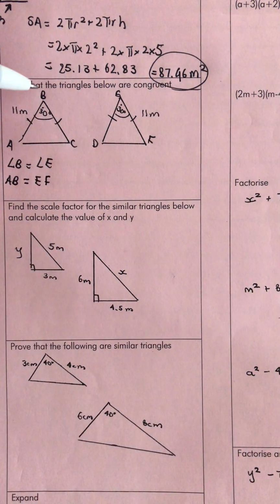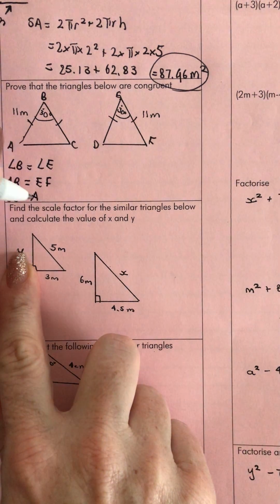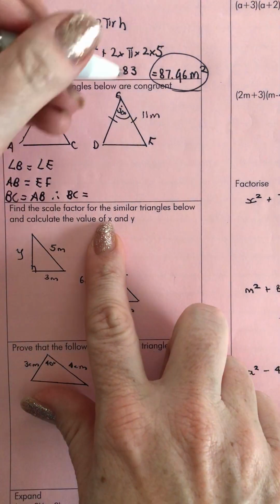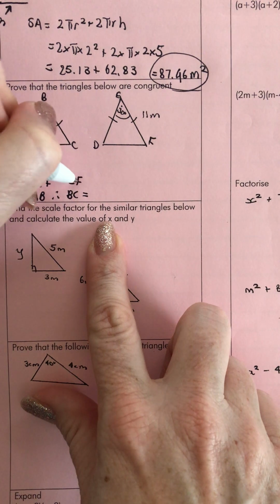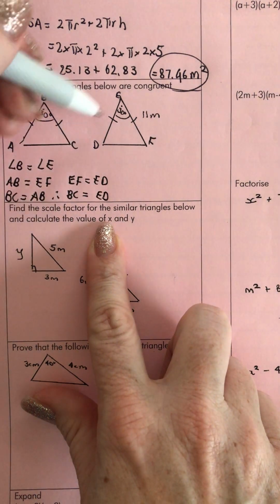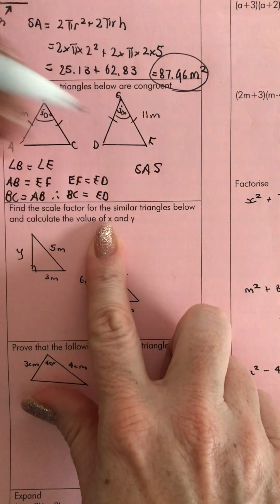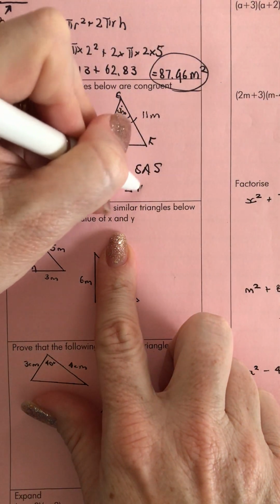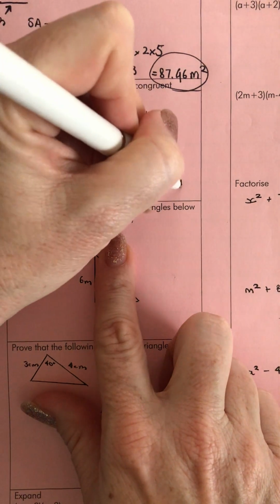Now I also know that BC is equal to AB, and I also know that EF is equal to ED, therefore BC is equal to ED. So we've got two sides and an angle, so side, angle, side for our congruency rule. Therefore we can say that triangle ABC is congruent to triangle DEF.